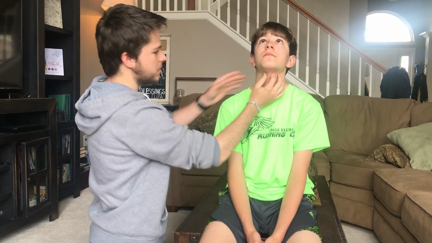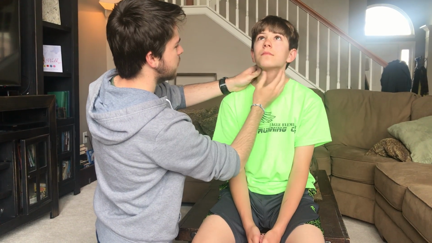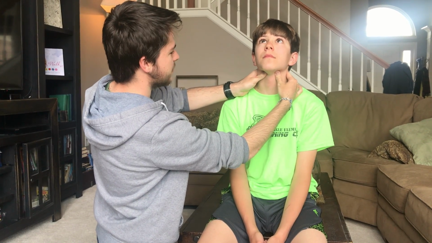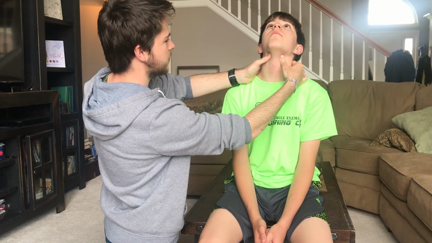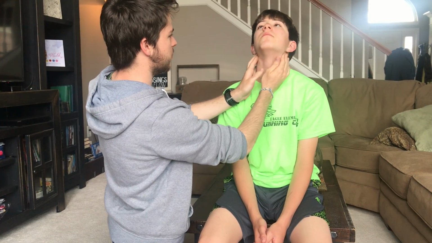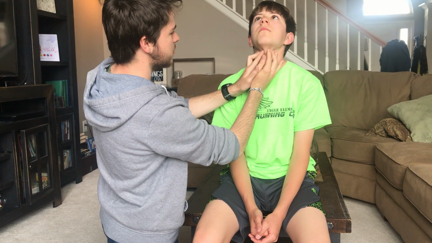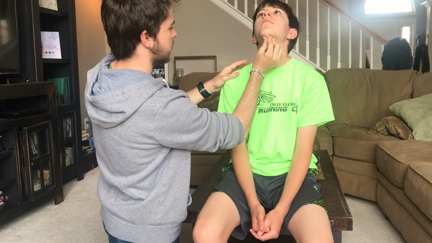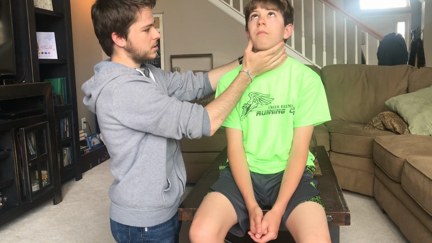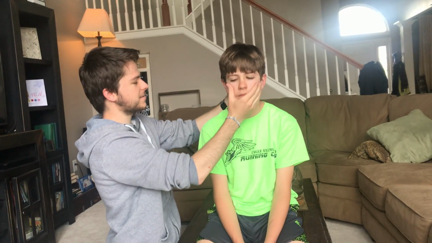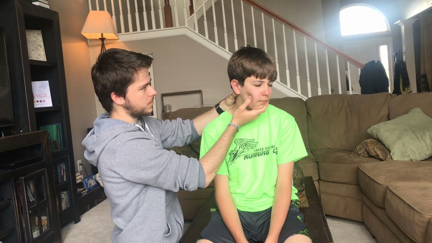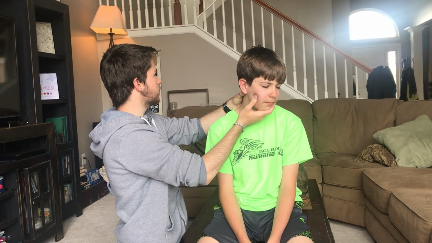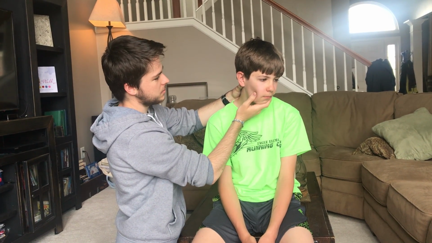And then right up in here, you have the, head up a little more. You have the hyoid bone. Then you palpate along here for the lymph nodes. And then along, nope. Relax, I got you. Right around in here you have the parotid gland.